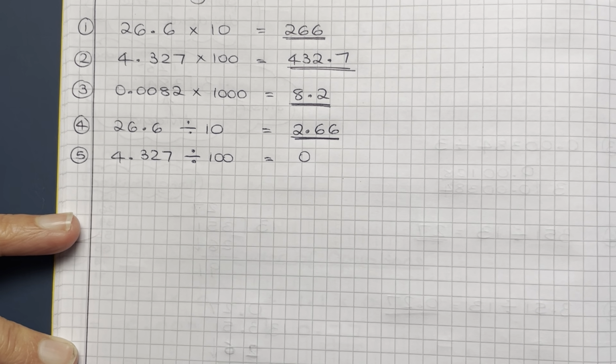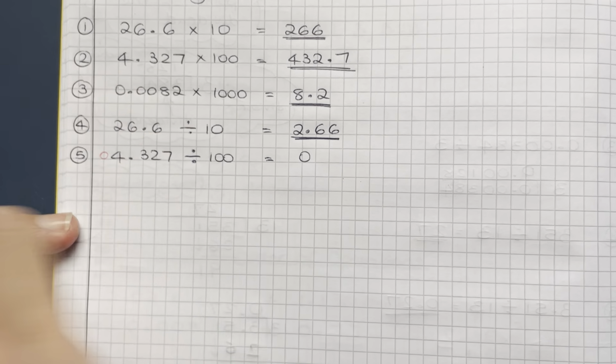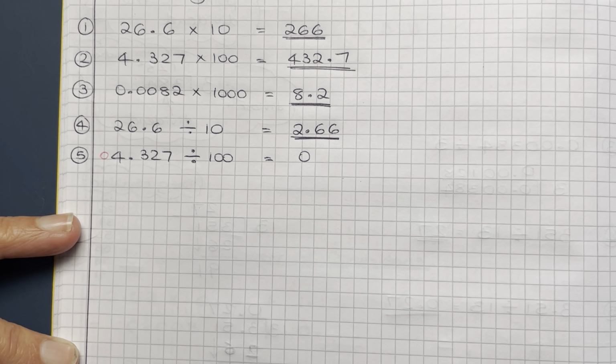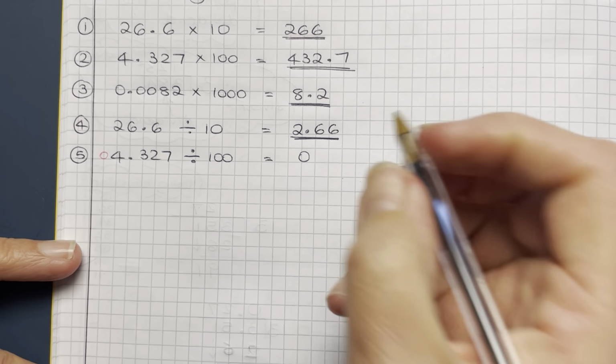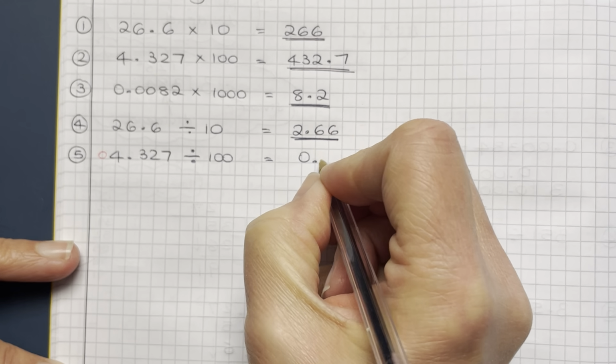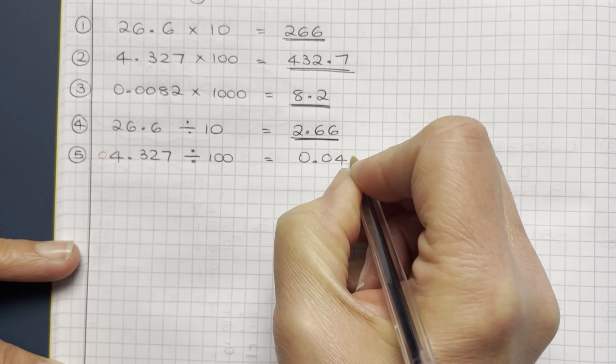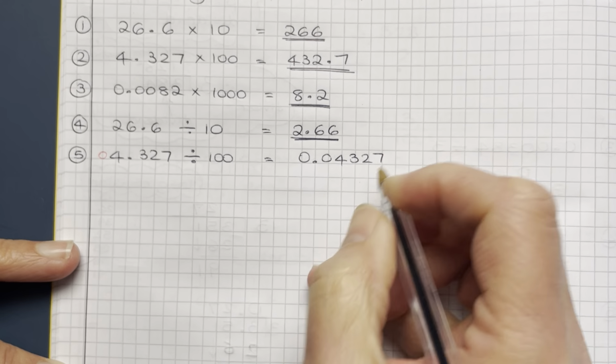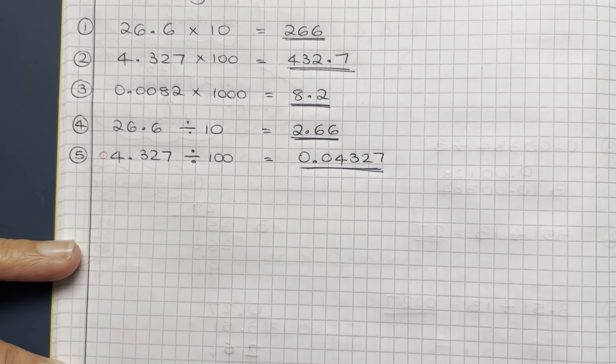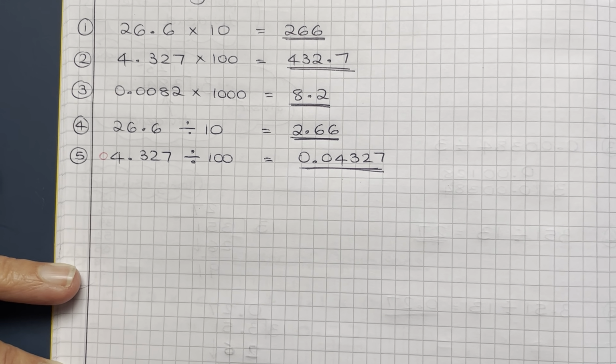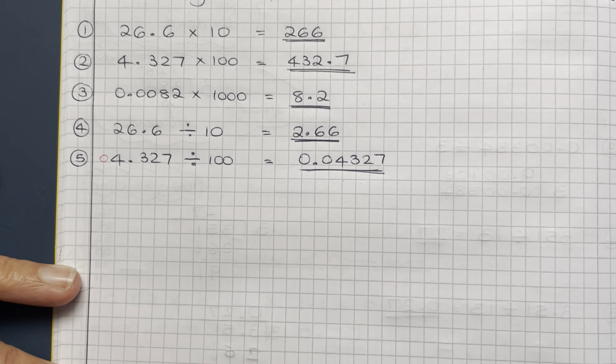Okay, sometimes it can be helpful if you just add a 0 in there. That might help you with moving your place value. This time you're going to get 0.04327, because we've moved 2 place values to the right.